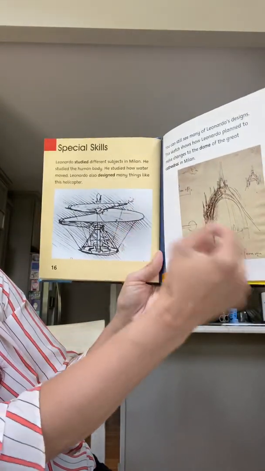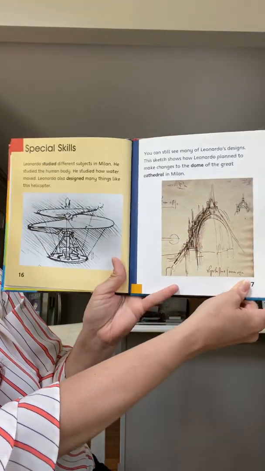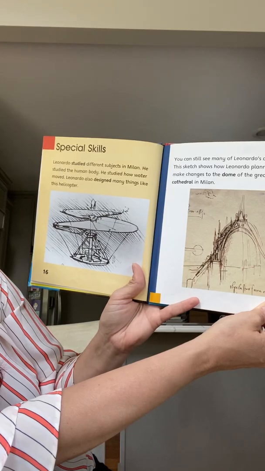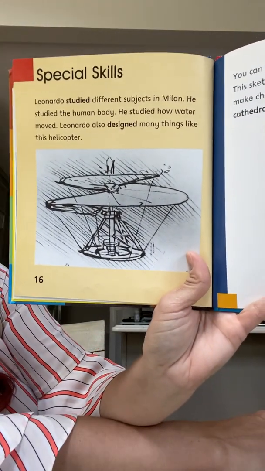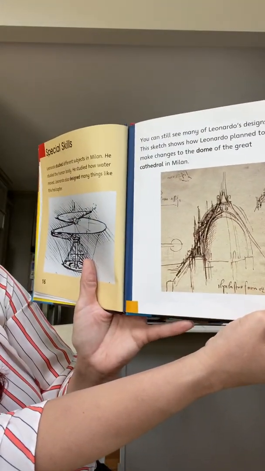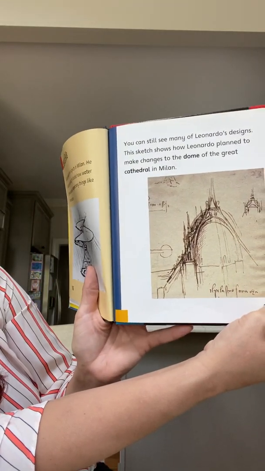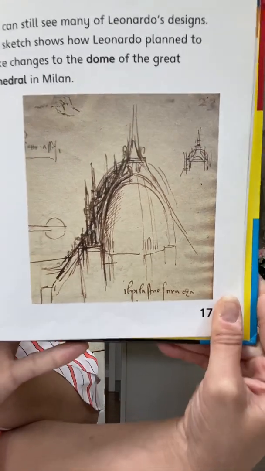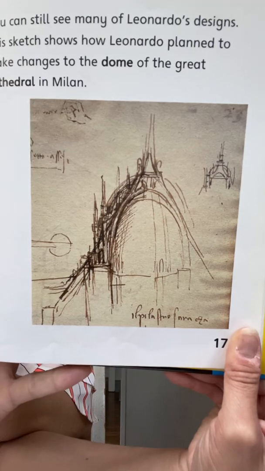Special skills. Leonardo studied different subjects in Milan. He studied the human body. He studied how water moved. Leonardo also designed many things like this helicopter. You can still see many of Leonardo's designs. This sketch shows how Leonardo planned to make changes to the dome of the great cathedral in Milan. So that's how he was planning to add to it and make it even cooler.